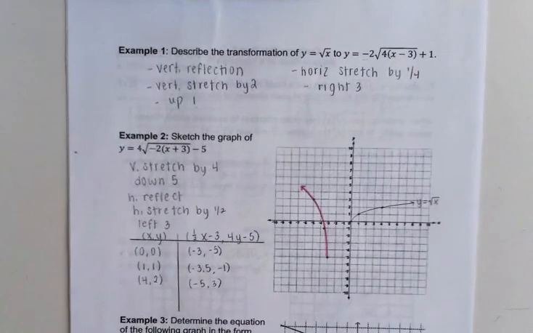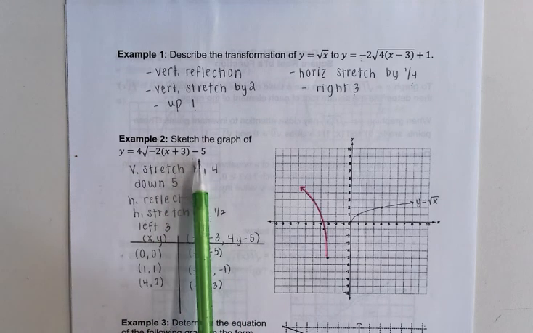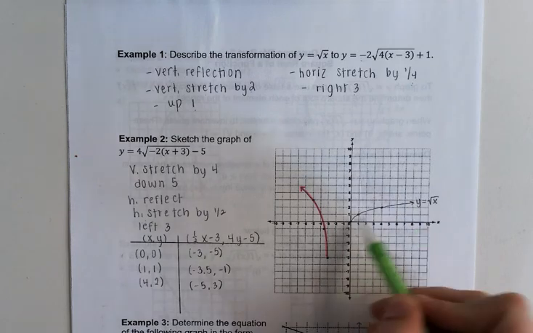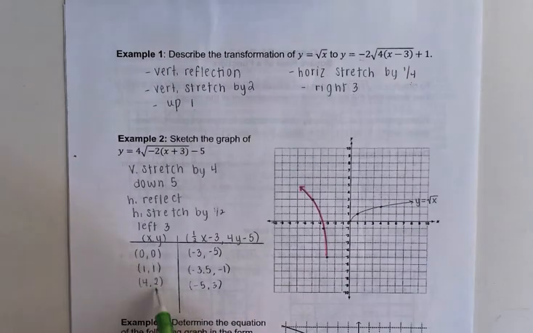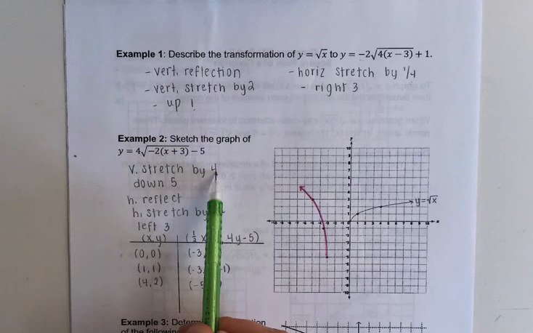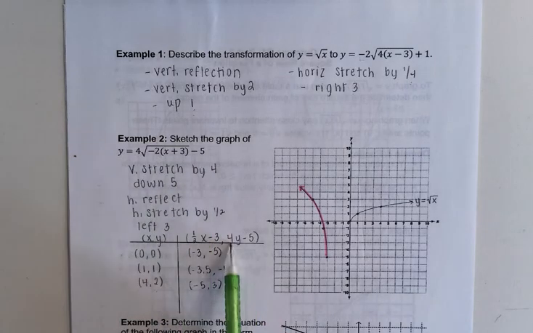In example 2, I've asked you to sketch the graph of this. So in this case, I took the first basic graph that I showed you, the points 0, 0, 1, 1, 4, 2. Those are my 3 key points. And I've done exactly what I did in the first unit. First, the A value is a vertical stretch by 4 and down 5. So that means my Y values are being multiplied by 4 and then subtracting 5.